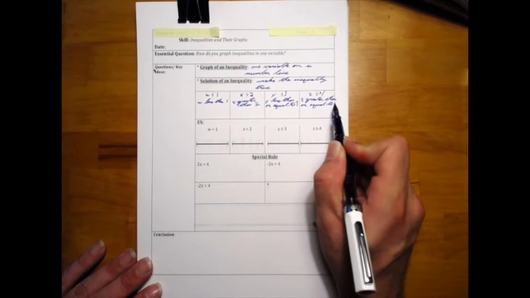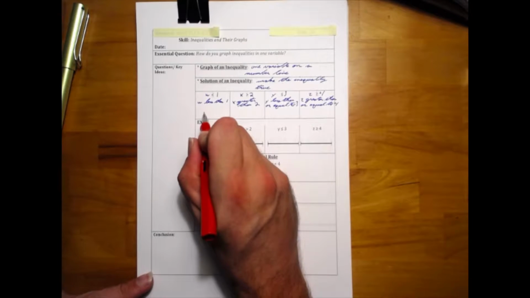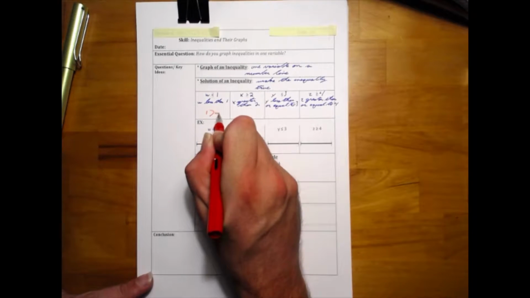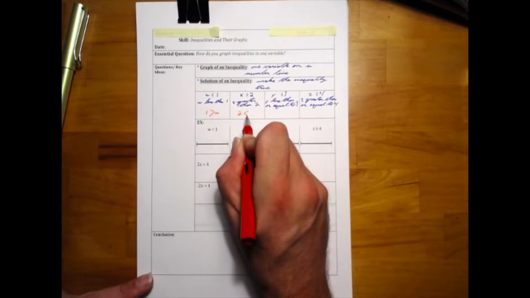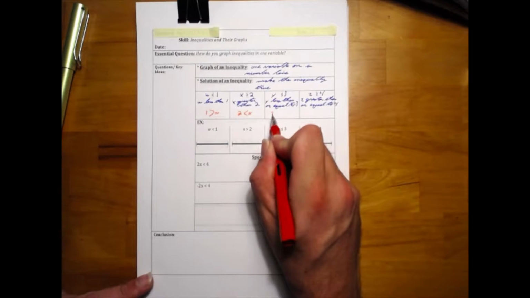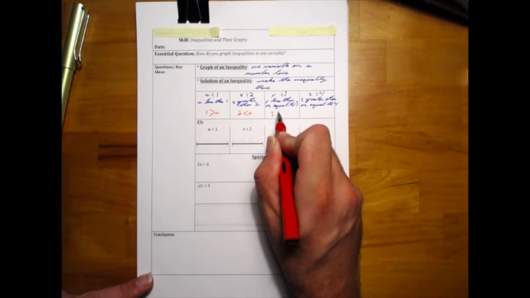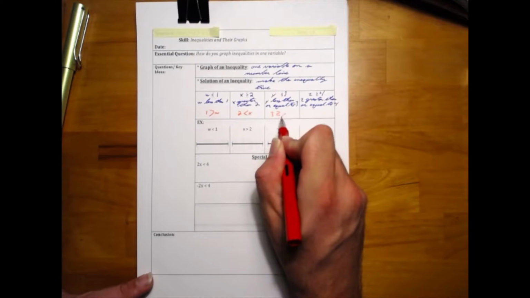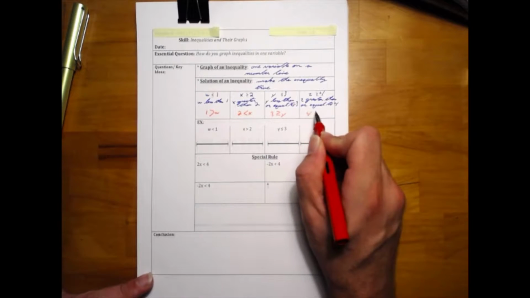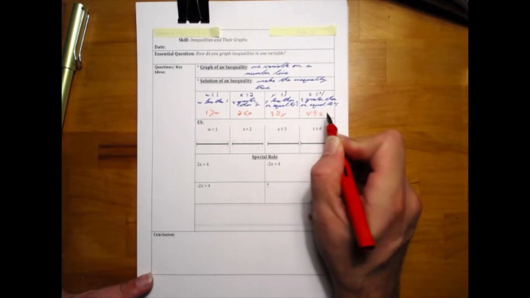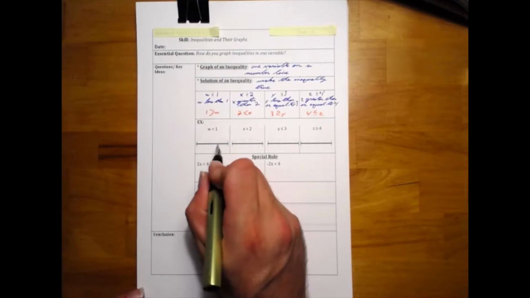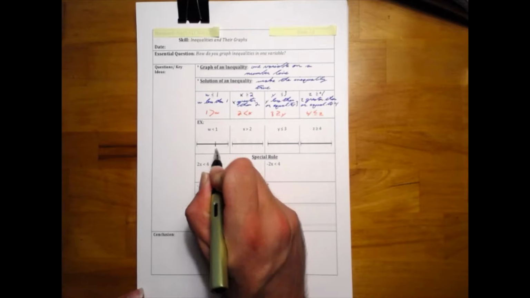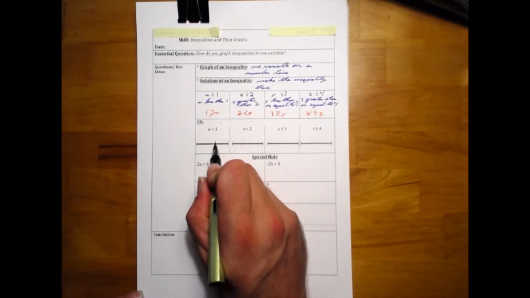There are alternate ways of writing each of these inequalities. W is less than 1 could also be said that 1 is greater than w. X is greater than 2 could be that 2 is less than x, and so on down the line. It's important for graphing purposes to put the variable first. This is going to let you follow that arrow.